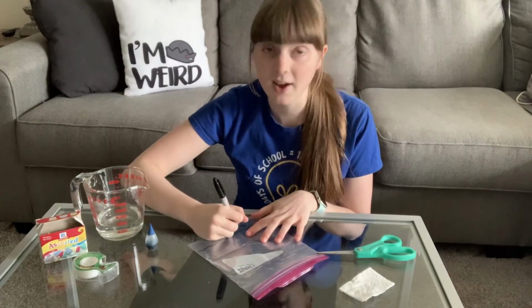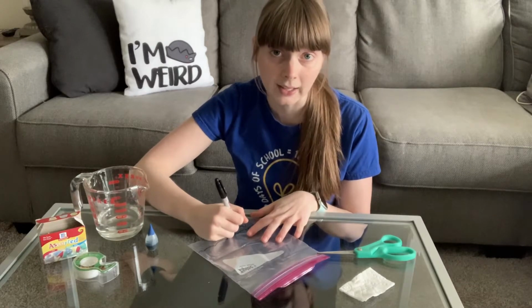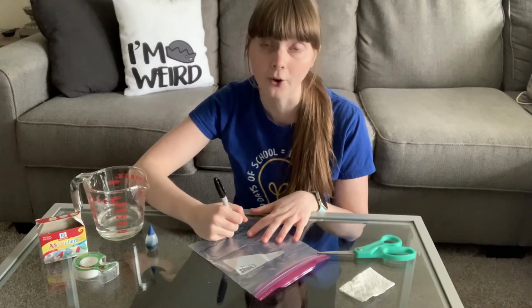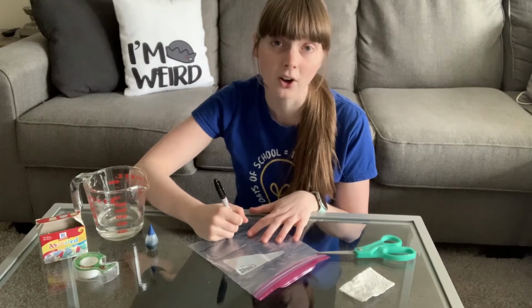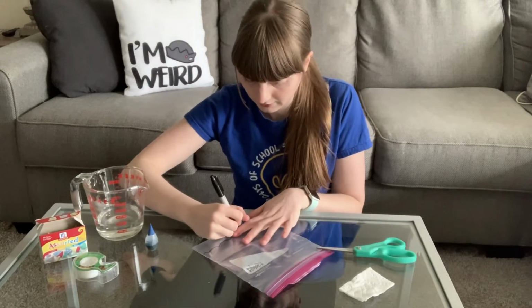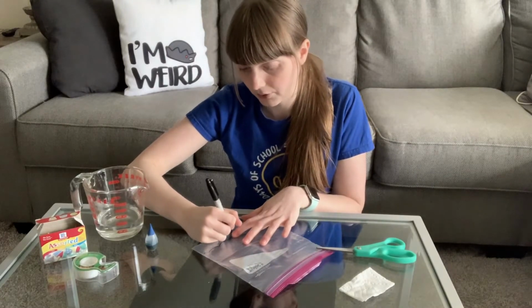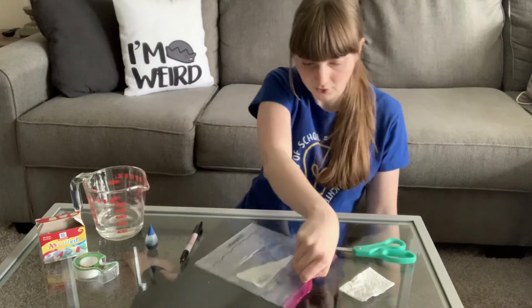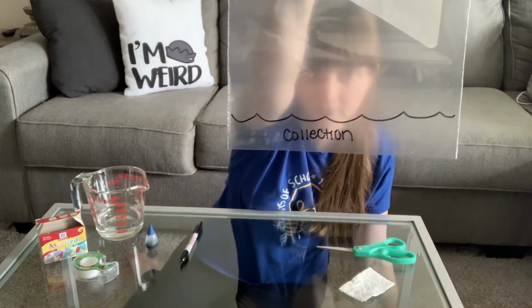So if we have a puddle on the ground or a lake or a river or water at the beach, that's all a collection of water. So I'm going to label that on my bag. I just wrote collection.